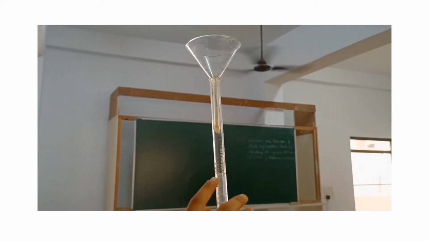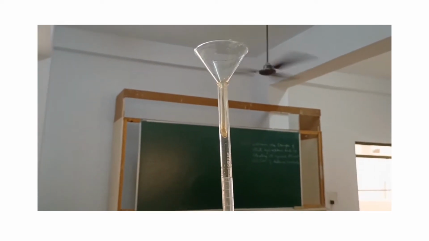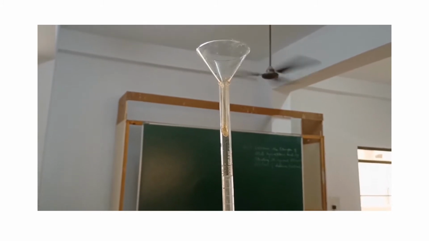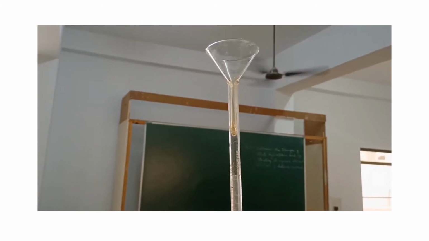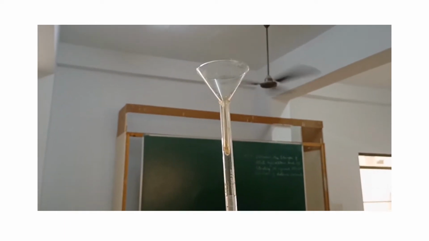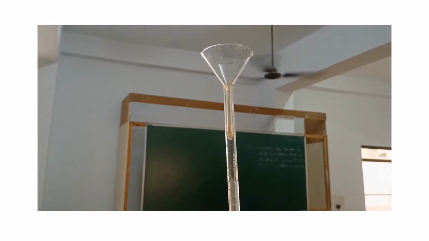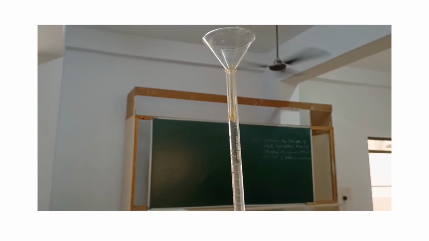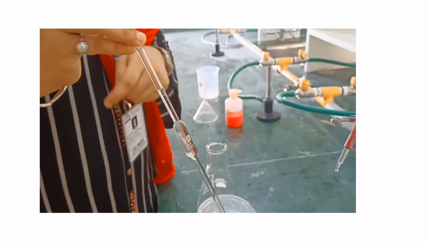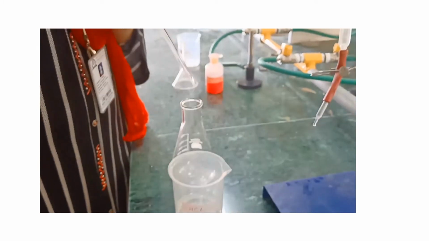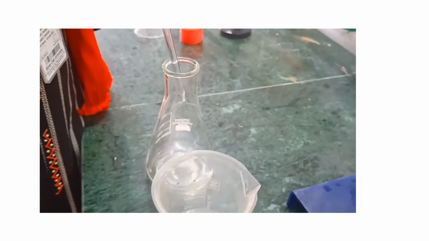So we will fill up to the 0 mark. If there is an excess, then we will remove it by opening. So you can see that by slight opening, we will make it up to the 0 mark. So here up to the mark we have filled it up. Now transfer to the flask.